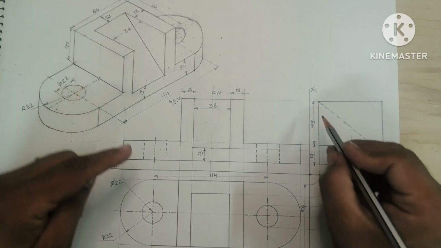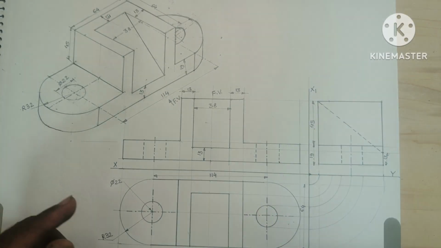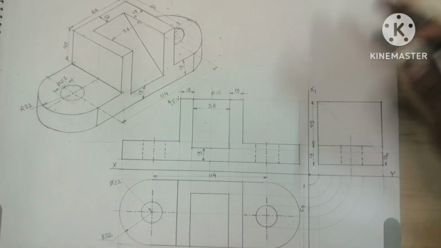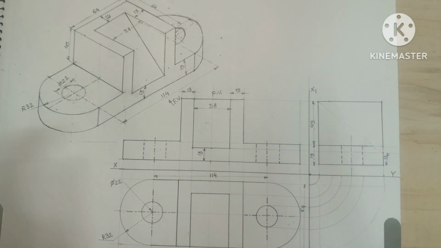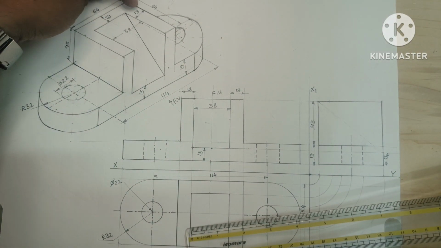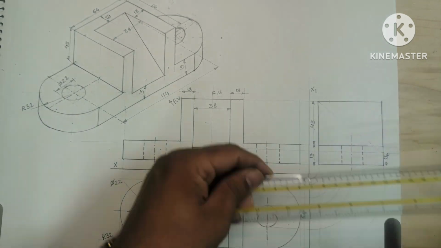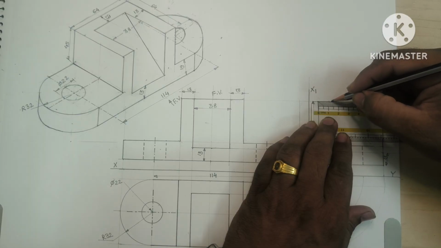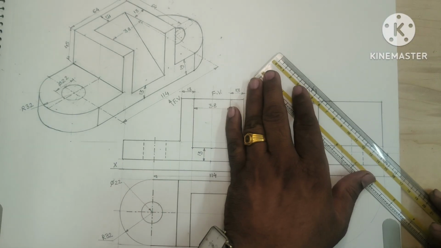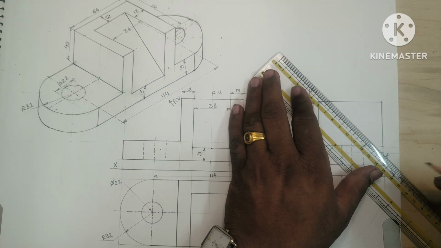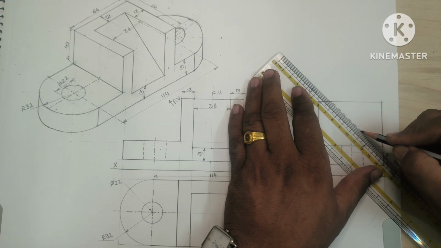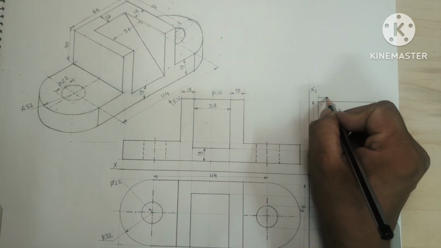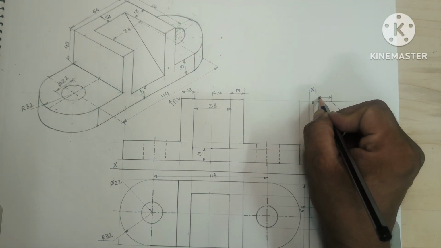And which is 13 millimeter here. From this point 13 millimeter should be there. Sorry, it's wrong. Sorry for the mistake. First of all, I will take 13 millimeter distance here, 13 millimeter distance here. Then I will mark the 13 millimeter distance here, and then I will mark the dotted line. Okay, this distance is 13 millimeter.